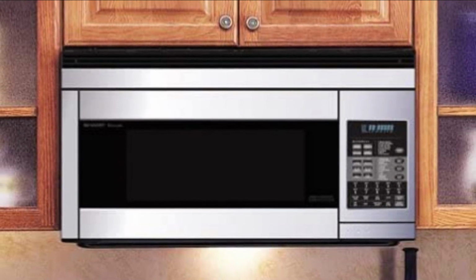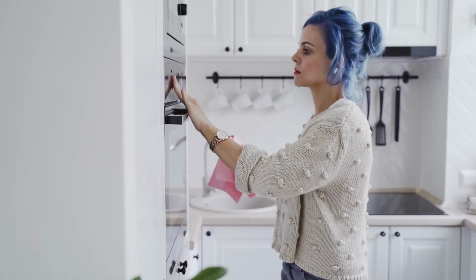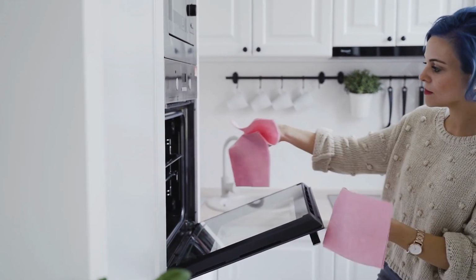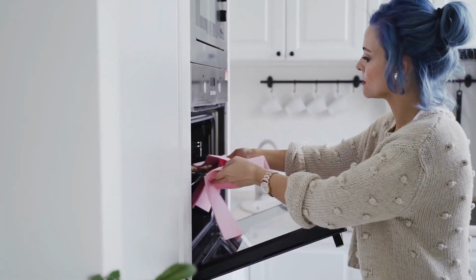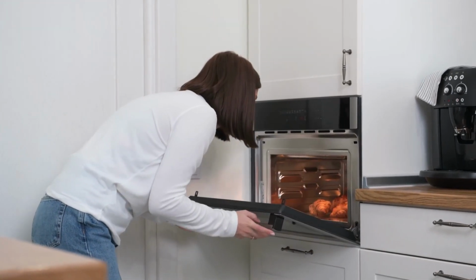When reaching the required temperature, the fan switches off. If the temperature inside decreases, again, it turns on. Some microwave models have several convectors. The manufacturers state that such models are much more effective.